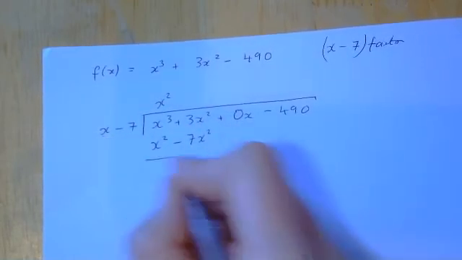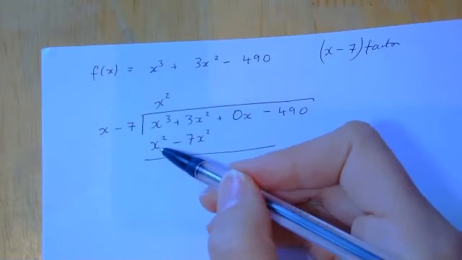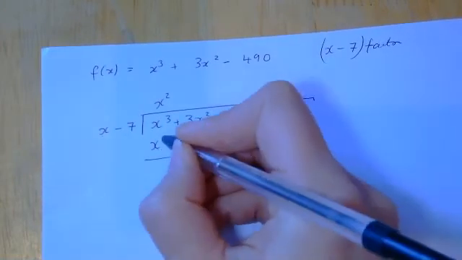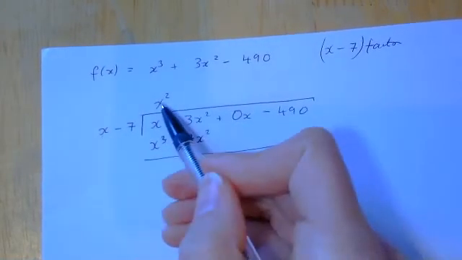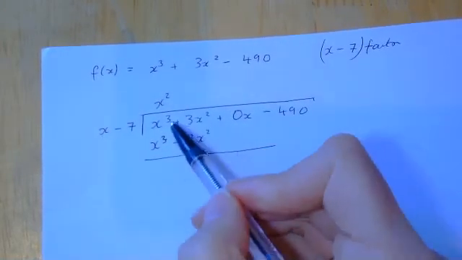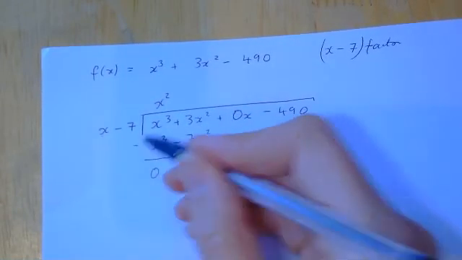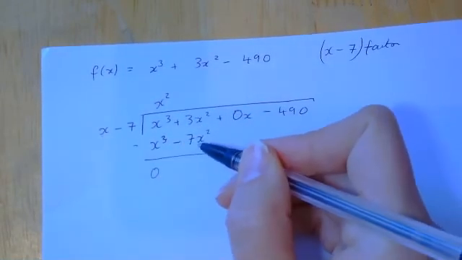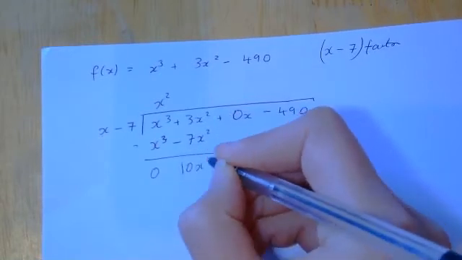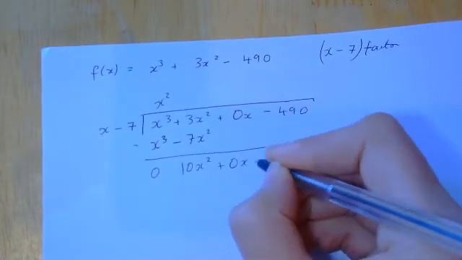So I do x times x squared minus 7 times x squared, and then I take these away. X cubed minus x cubed is 0. 3x squared minus 7x squared is 10x squared.